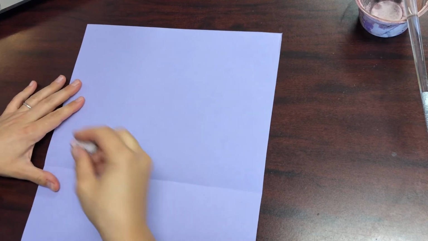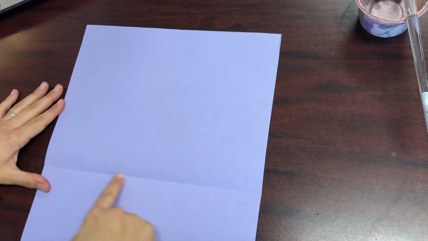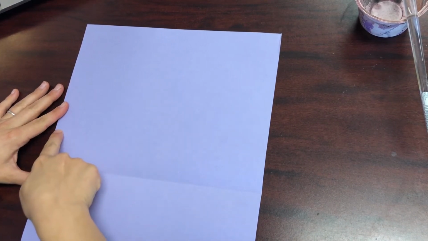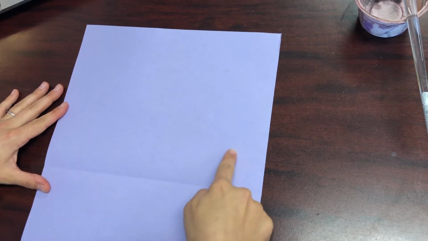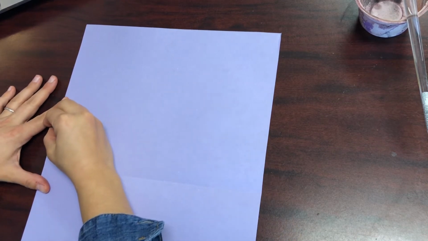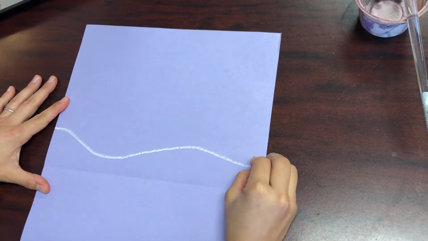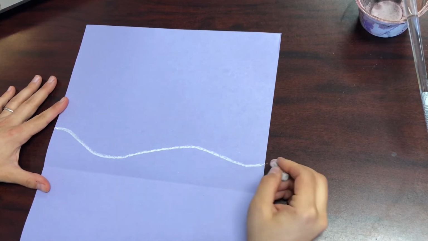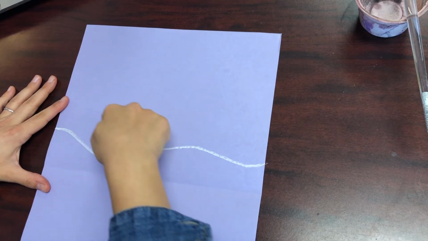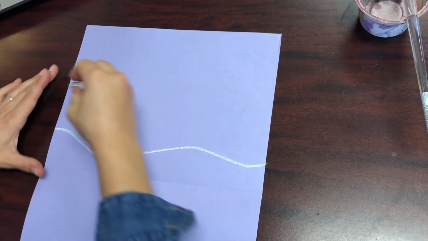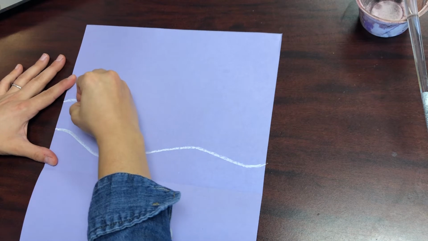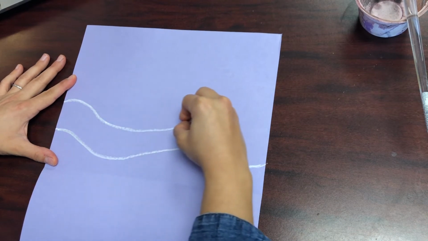Start by folding your purple paper in half to create a horizon line where the sky and water will meet. Use a white oil pastel or crayon to draw a few swirling lines on the top half of the paper. This will create a few sections for you to paint inside of. I'm making 5 or 6 wavy lines.